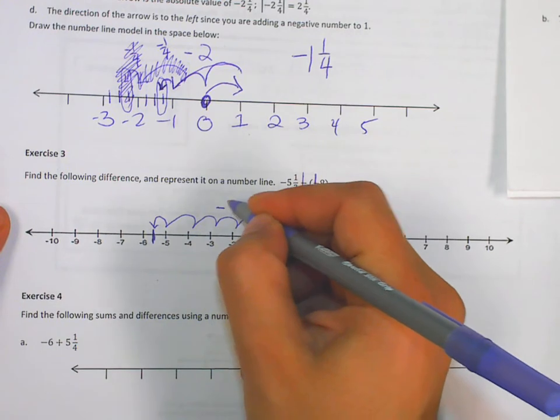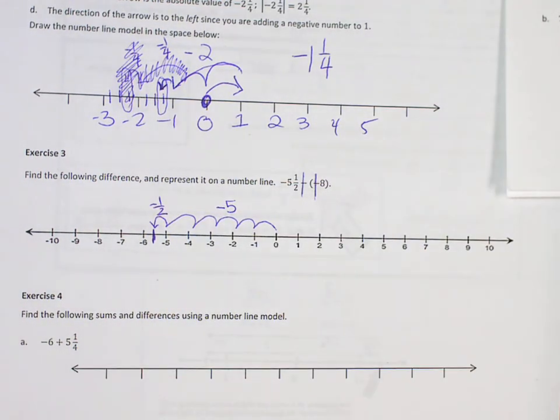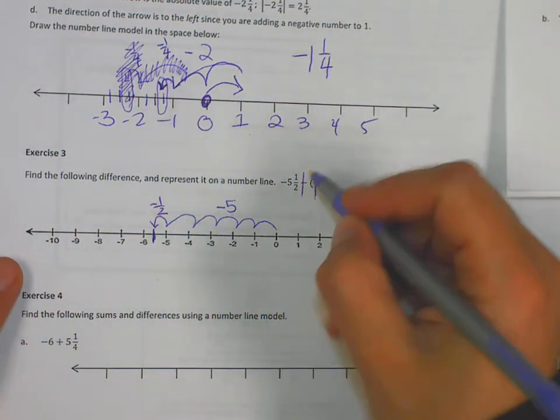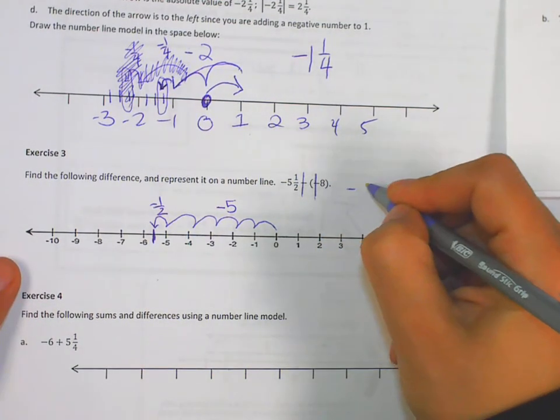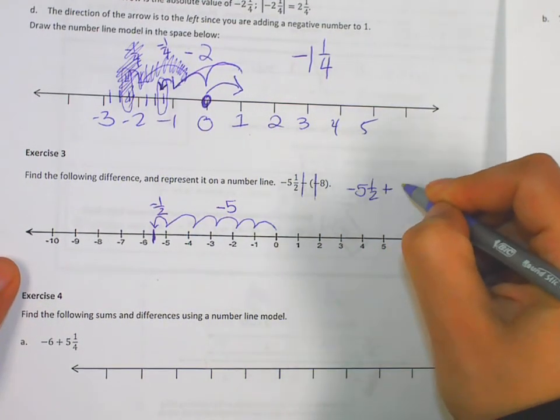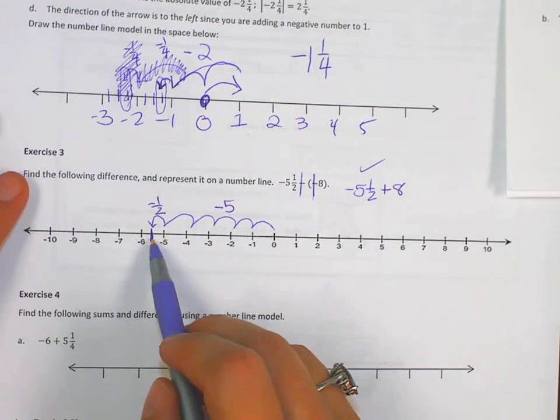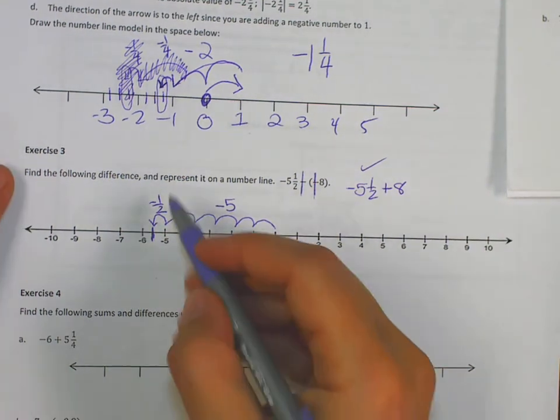That was left 5. There's my left half. That's back 5.5. And now I'm going to go, looks like this is a plus, this is a +8. Maybe we should rewrite it. I did this. Now I'm going to go right 8. Now I'm starting at the halfway point, so it's a little bit harder. We might do it differently next time.